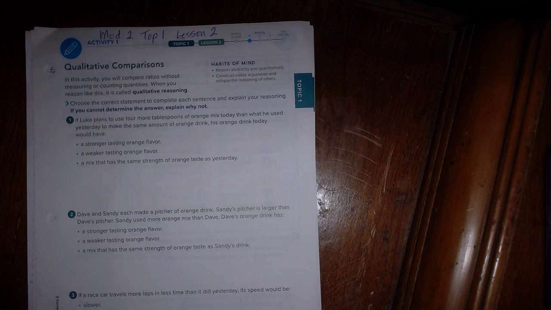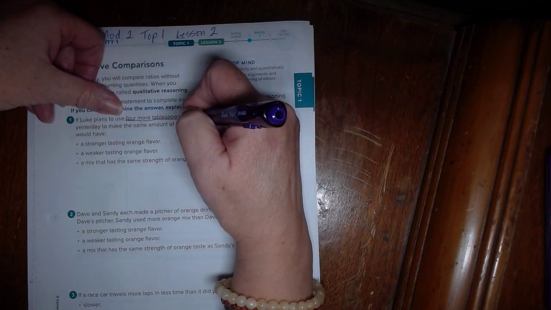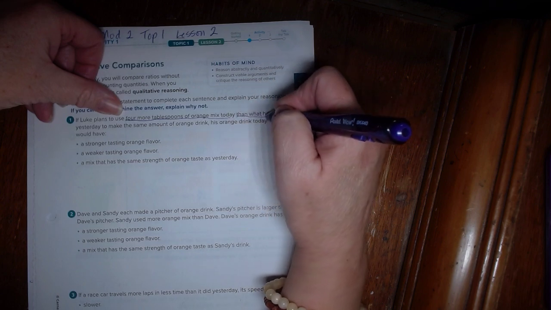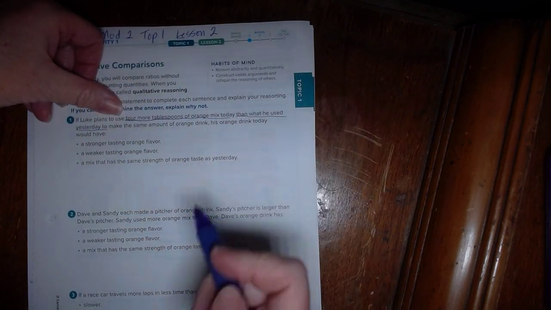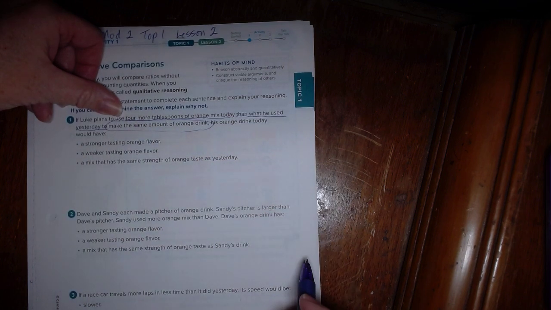Number 1 says, if Luke plans to use 4 more tablespoons of orange mix today than what he used yesterday to make the same amount of orange drink, his orange drink today would have a stronger tasting orange flavor, a weaker tasting orange flavor, or a mix that has the same strength of orange taste as yesterday. So let's reread what it says. He plans to use 4 more tablespoons of orange mix today than what he used yesterday. And a key here is to make the same amount of drink.